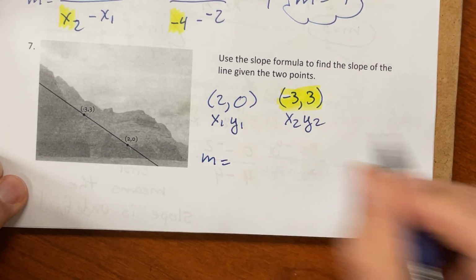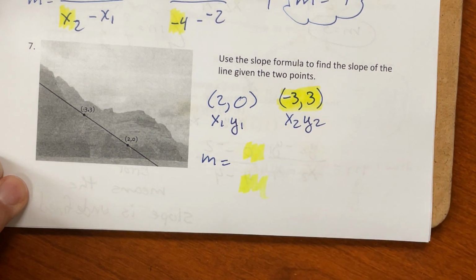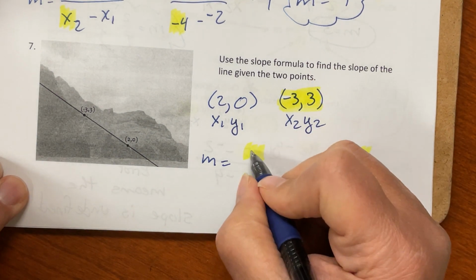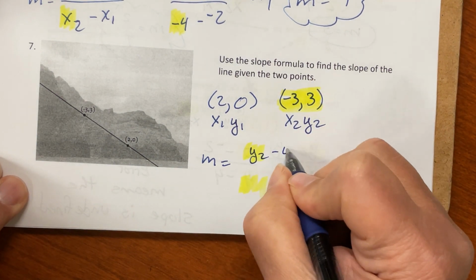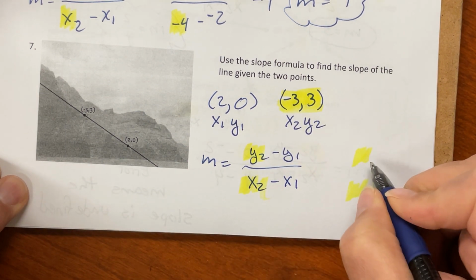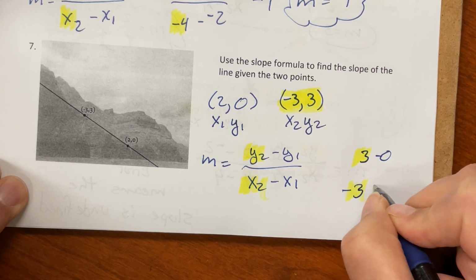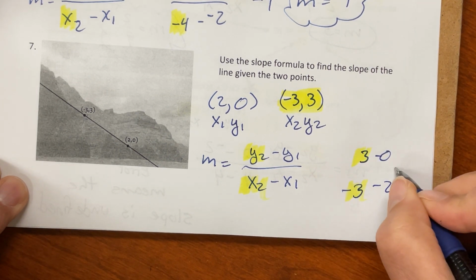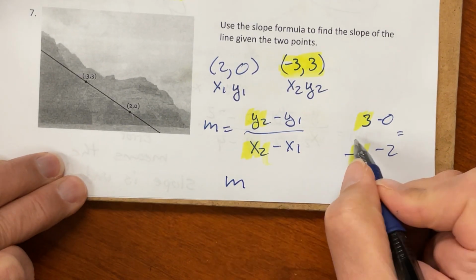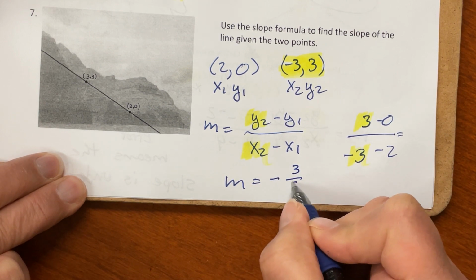M equals y2 minus y1 over x2 minus x1. So 3 minus 0 over negative 3 minus 2. And I get m, oh, I didn't put the thing. m equals negative 3 over 5.